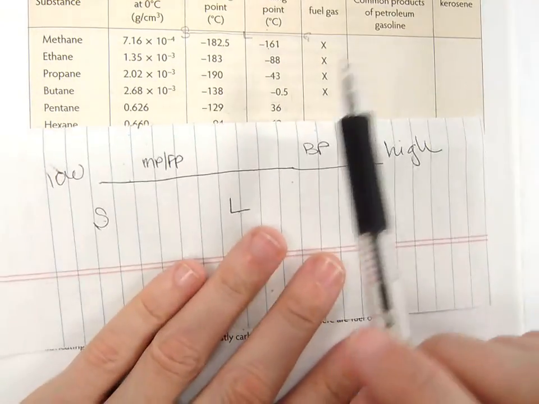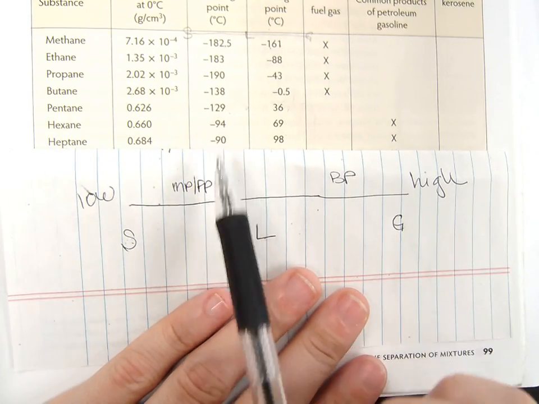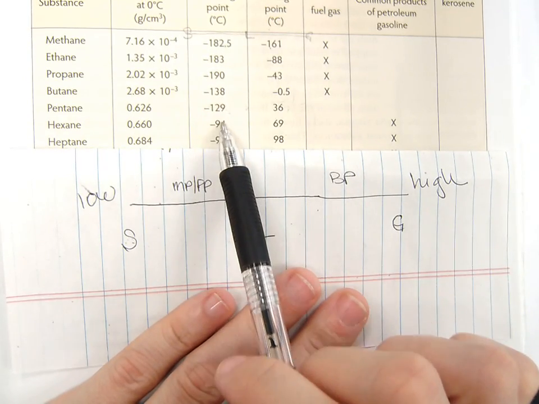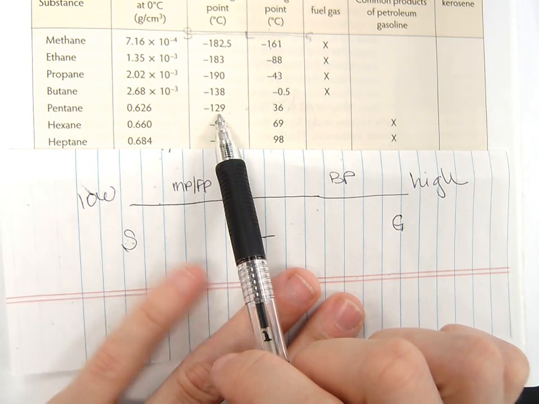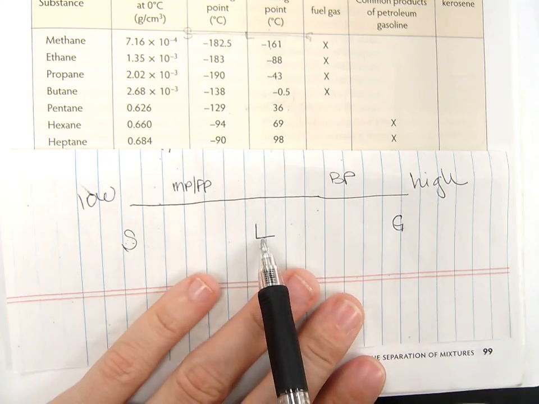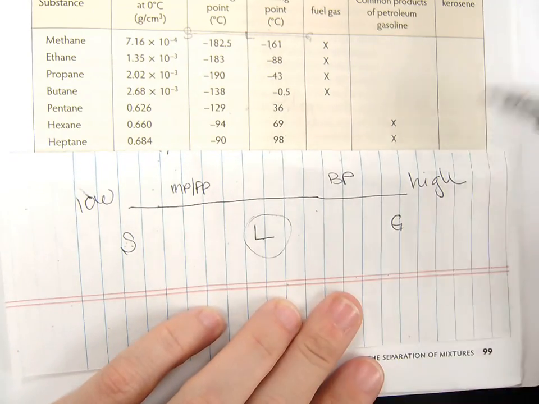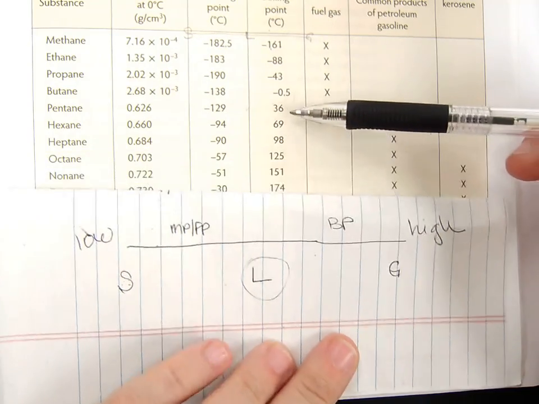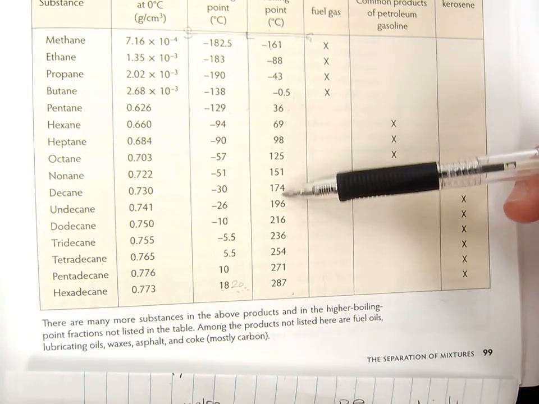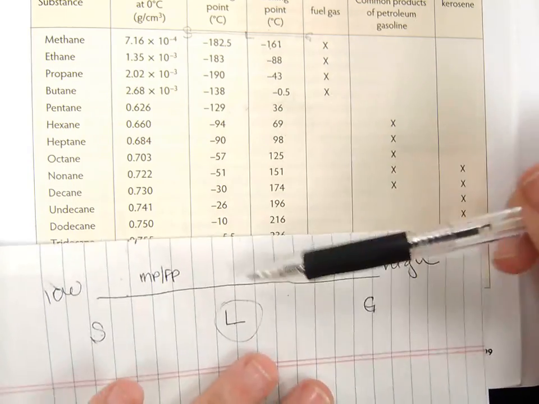So because 20 degrees falls in between, where am I going? In between the freezing point, right here. This is the one I'm looking at. So in between the freezing point and the boiling point, 20 degrees falls in between these two. If you're in between the freezing and boiling point, it's going to be a liquid. And all of the rest of these fall in the same situation. All of them have 20 degrees that falls right in between the freezing and boiling points.